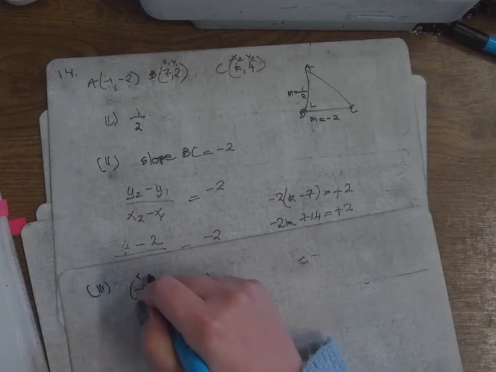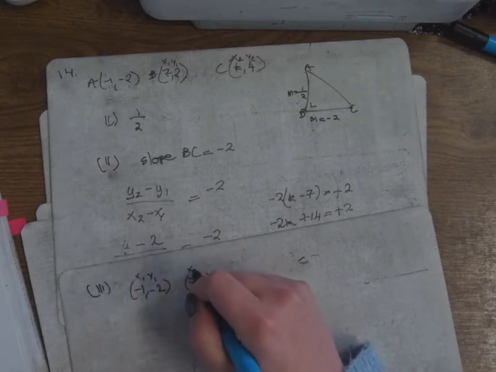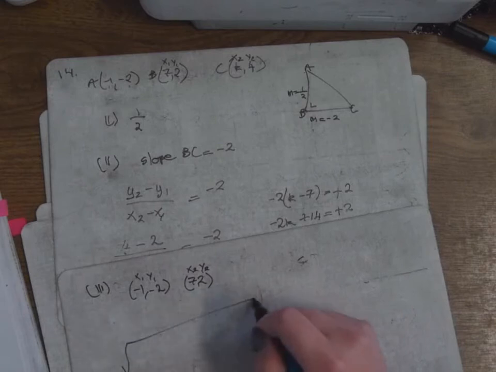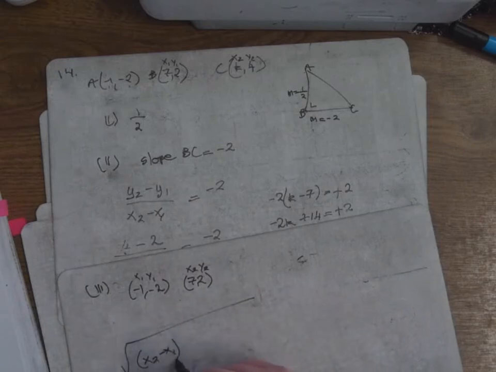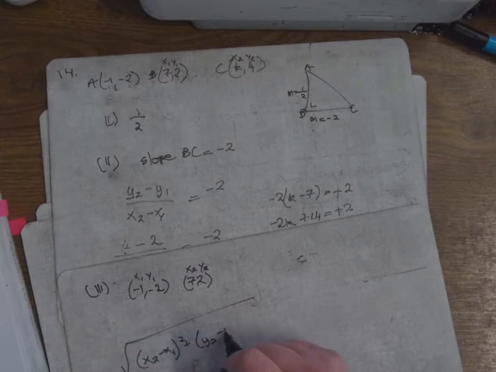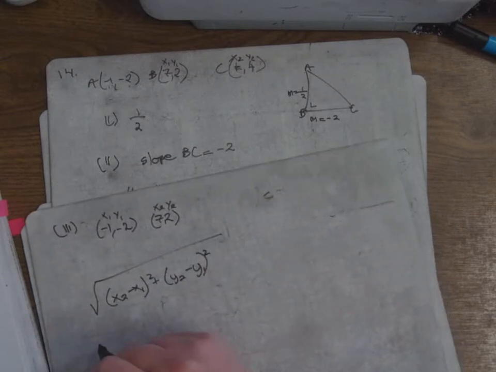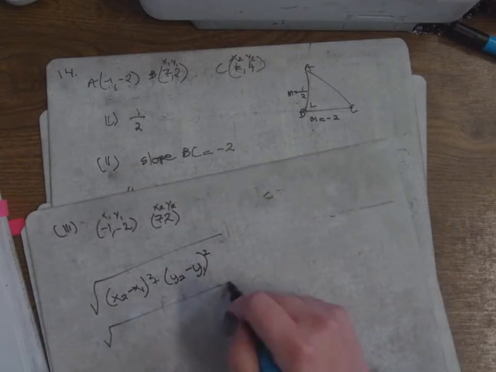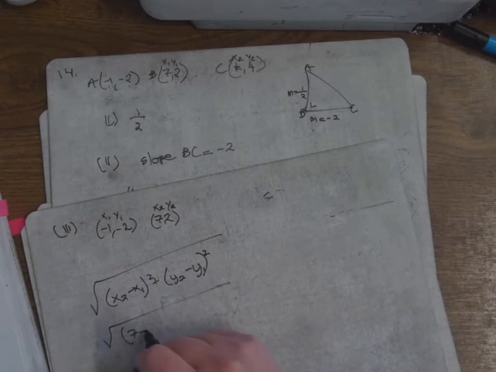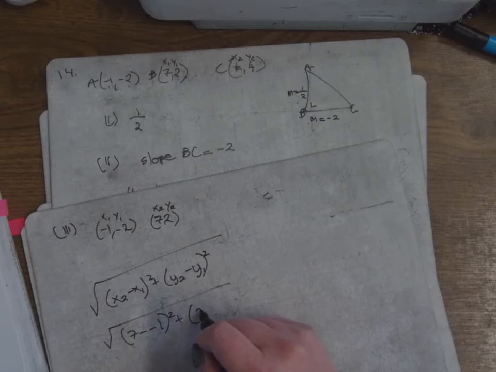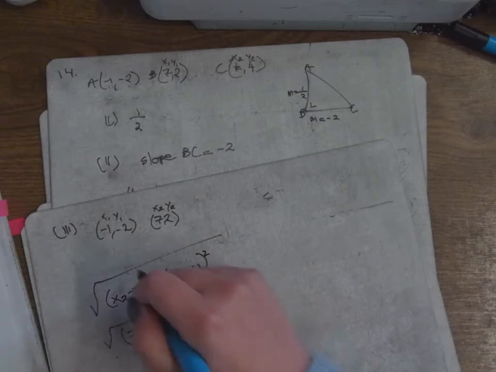So x1, y1, x2, y2, the square root of x2 minus x1 squared plus y2 minus y1 squared. That's the square root of 7 minus -1 squared, and then y2 is 2, then there's a minus sign, then -2 is y1.